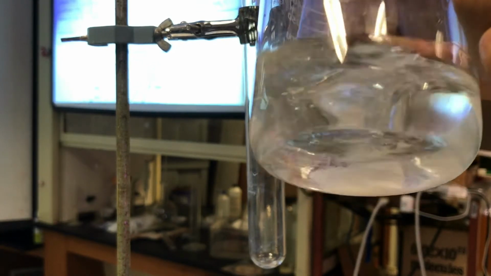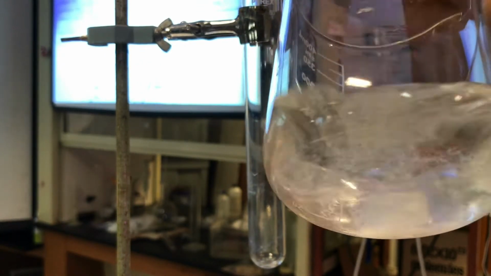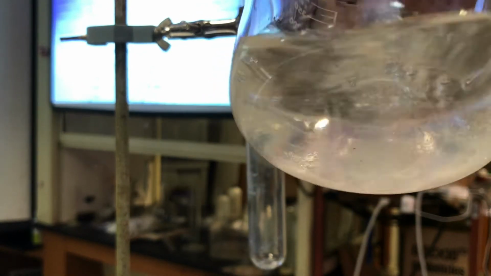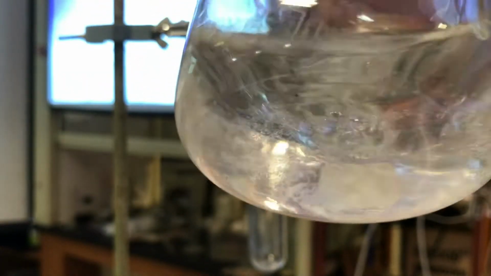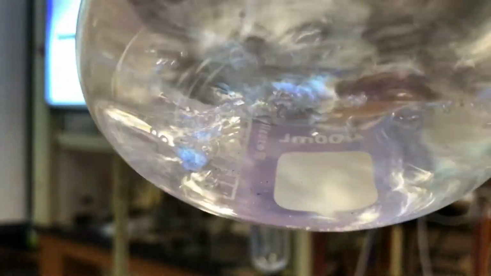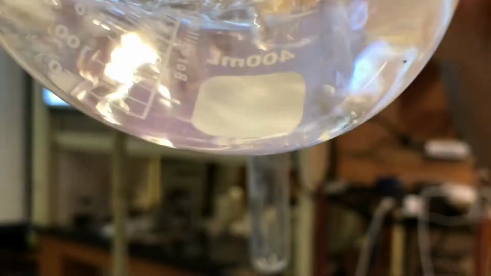Because it's soluble, what will these solids do? The solids should dissolve, which means I'm making a homogeneous mixture. Okay, cool beans. It's almost there. Definitely a lot less solid than there was, right?